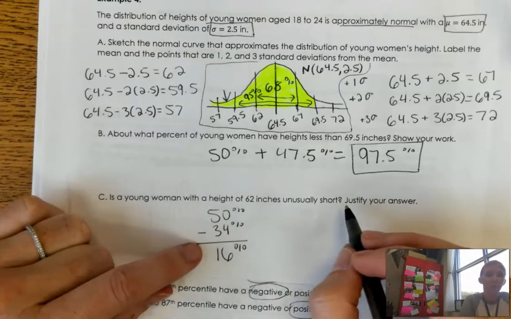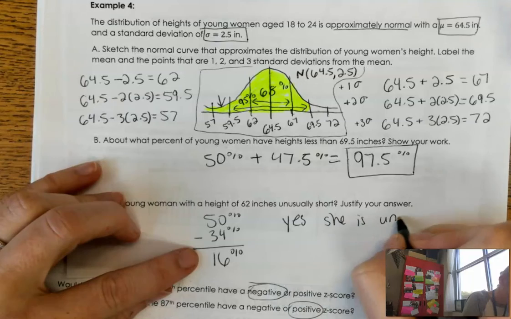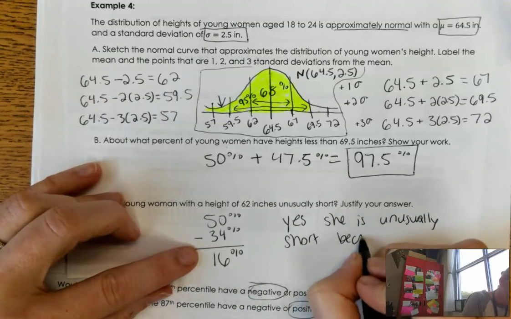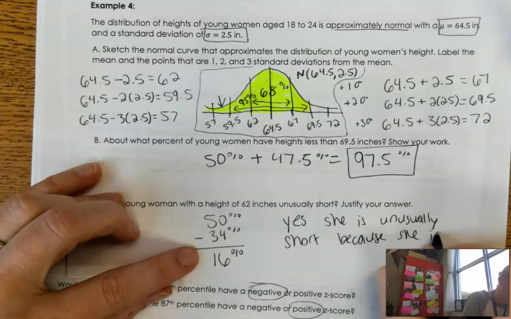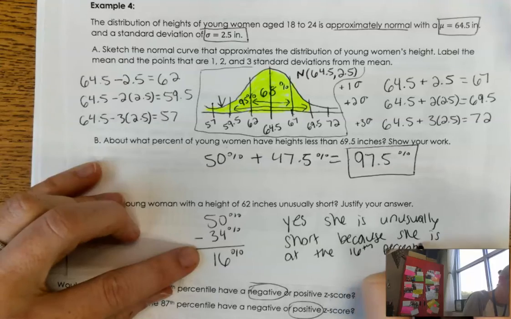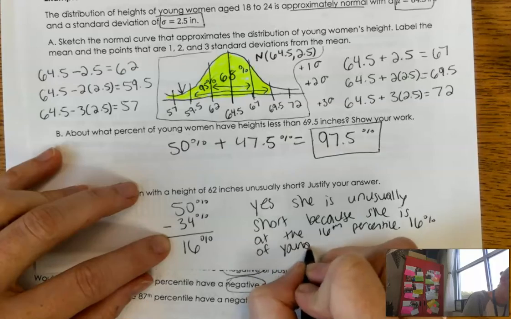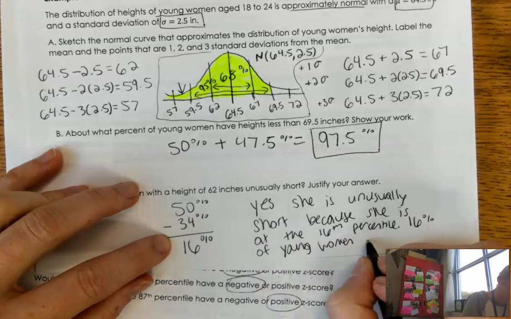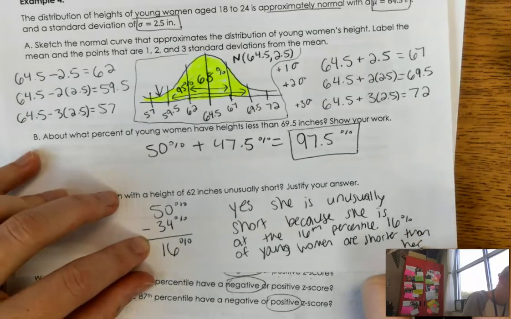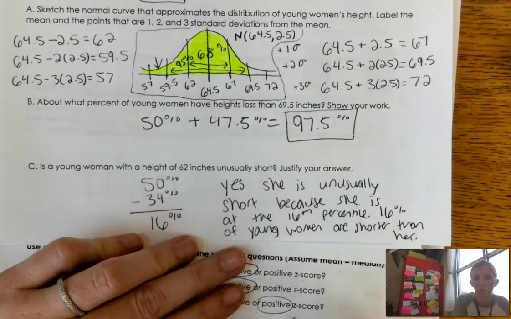Do you think that's unusually short? Yes. She is unusually short because she is at the 16th percentile. 16% of young women are shorter than her. And 16% is a pretty small number, so there are not that many women that are shorter than her. So I would say, yes, she's unusually short.